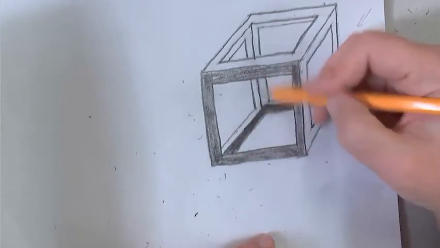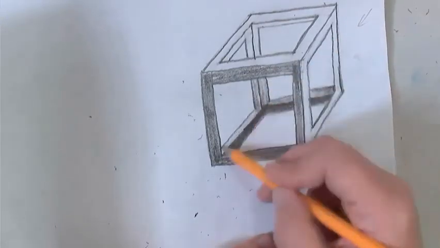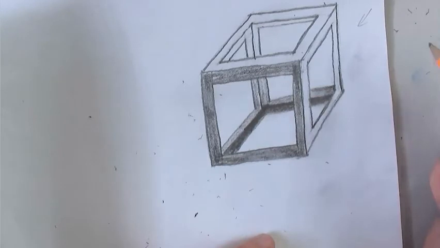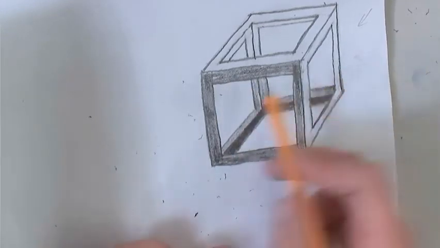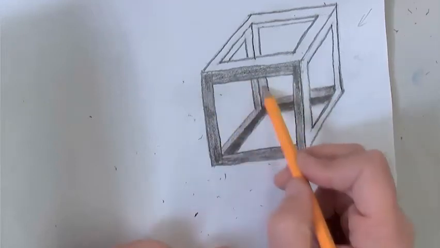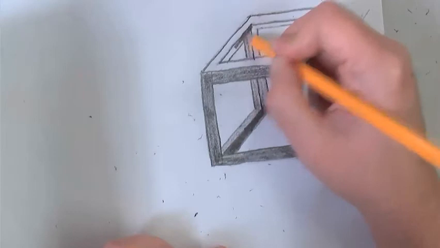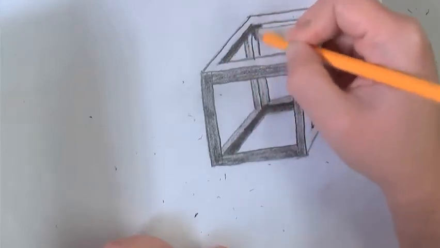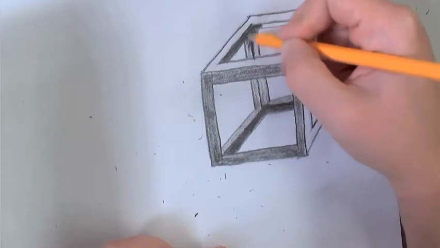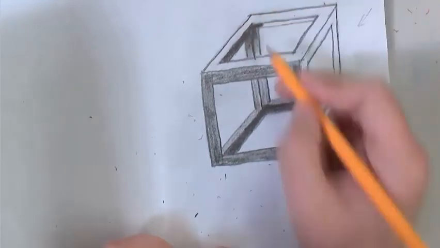Okay, and then these parts a little bit more of a medium value. But I do also want to distinguish this value from this value. Up here it would be darker, because the light is coming from above a little bit, so there'd be a little bit of a shadow. Using my finger also to blend.